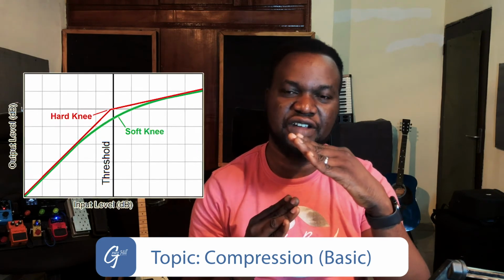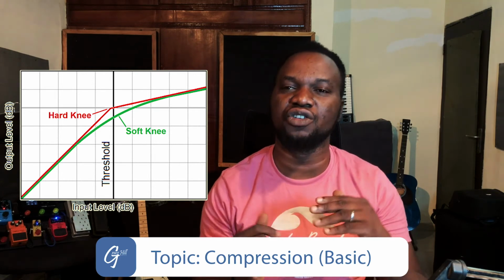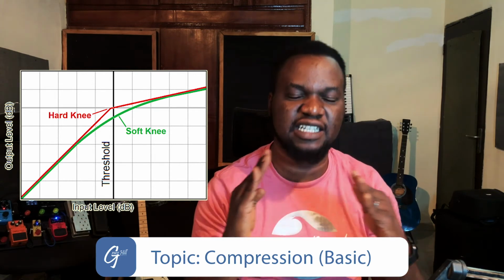It bends. So you can have a very hard knee, which makes the compression snappier, or you can have a softer knee that just eases it in, or you don't have a knee at all, because some compressors don't have knees.